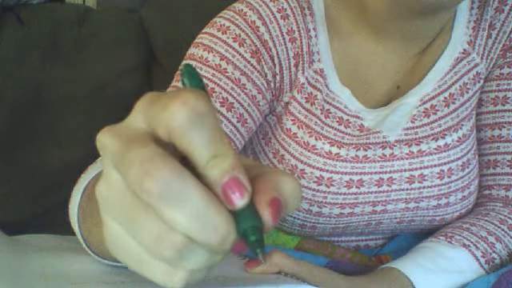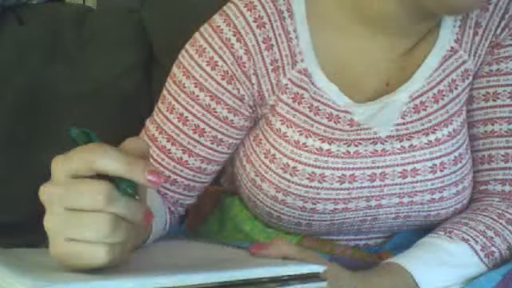I often switch from holding my pen like this to this, just to change it because my hands get tired.